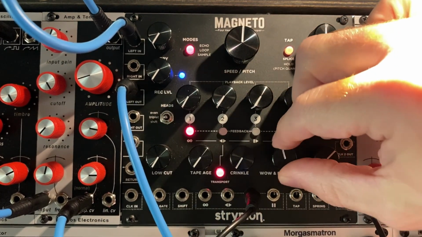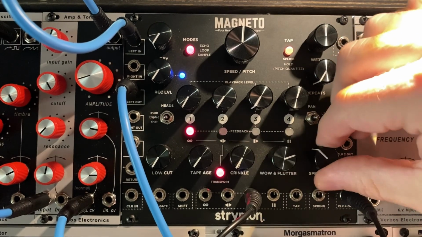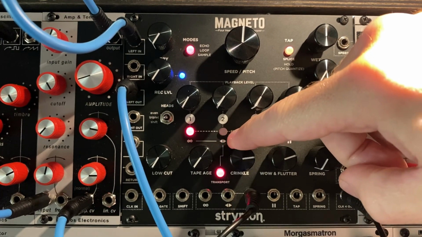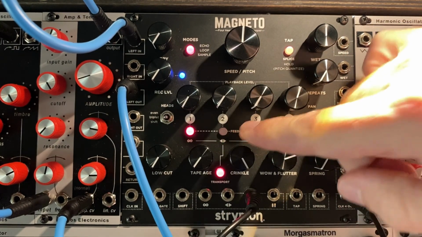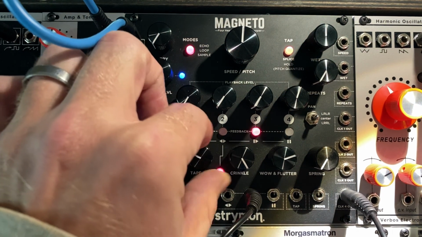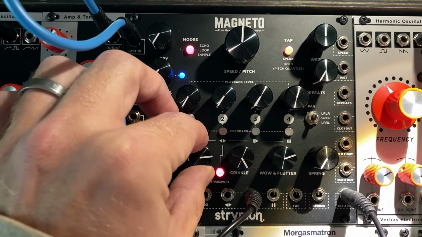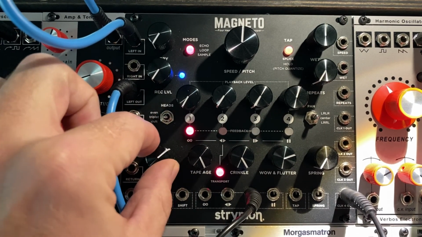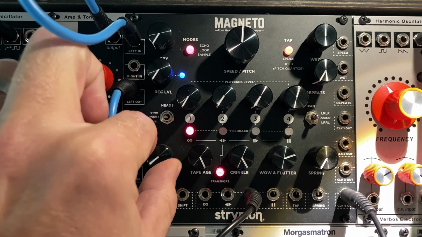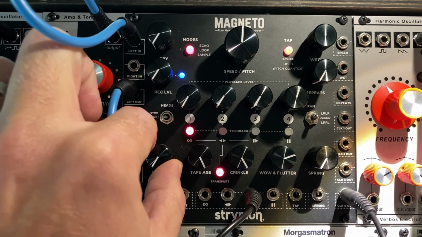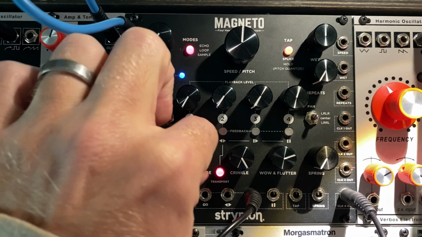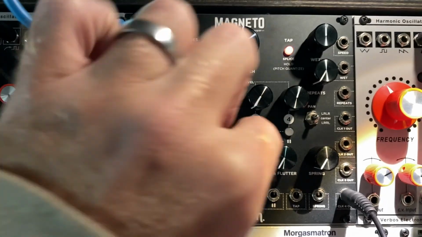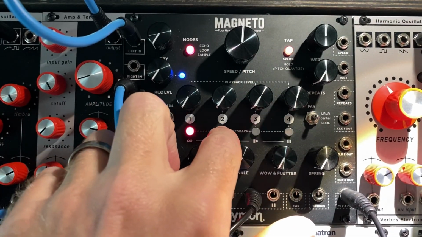You hear that crinkle going on. You can just really make this up. Now, make this sound like an old tape. That's kind of cool.